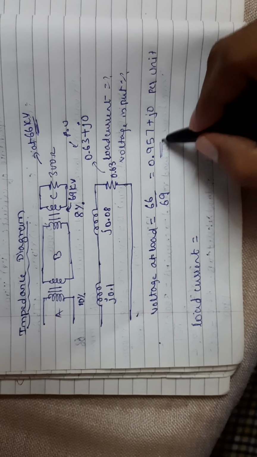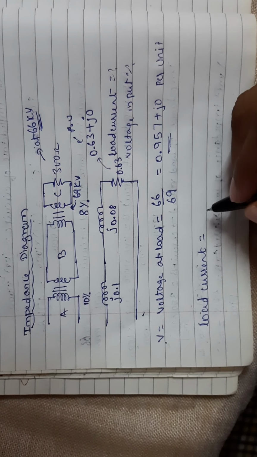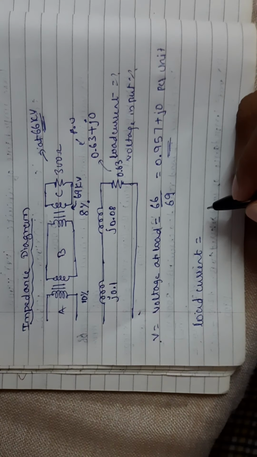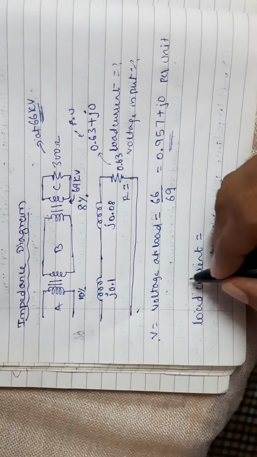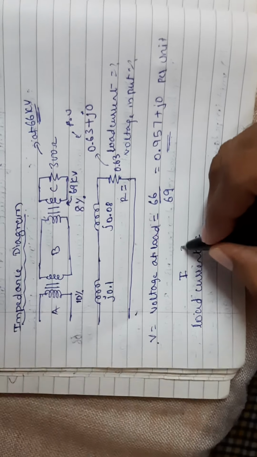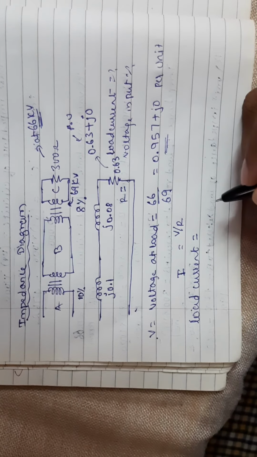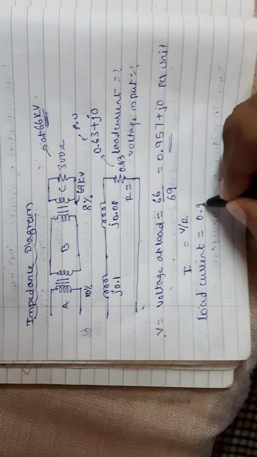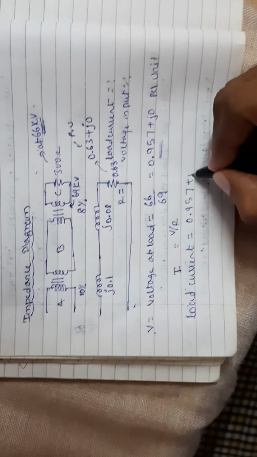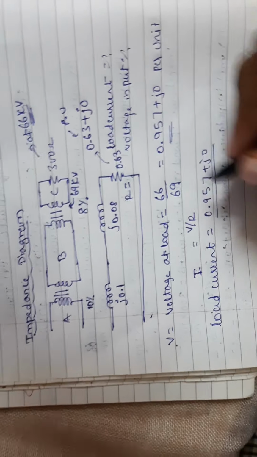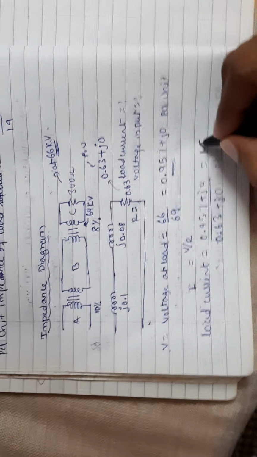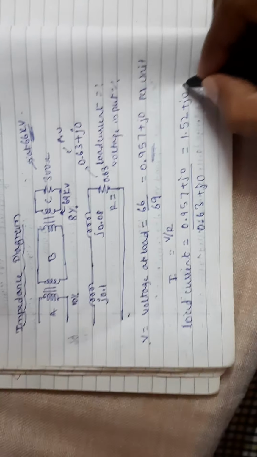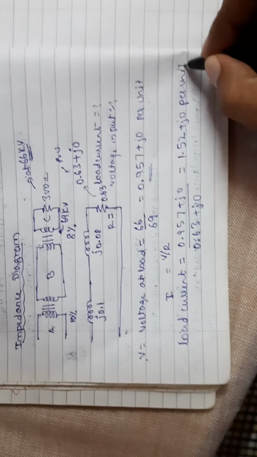Now this is the voltage V, and this is R. So I is nothing but V divided by R. What is V? V is 0.957 plus J0, divided by R, what is R? R is 0.63 plus J0. What we get? We are getting 1.52 plus J0 per unit. We are getting this value.